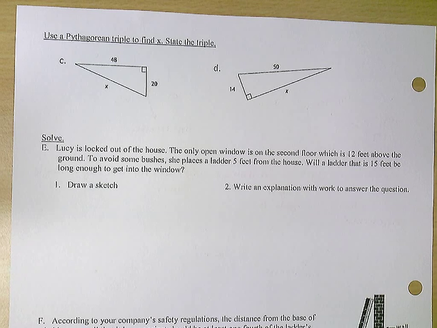If you didn't do that second triangle yet, make sure you're doing the second triangle as well.